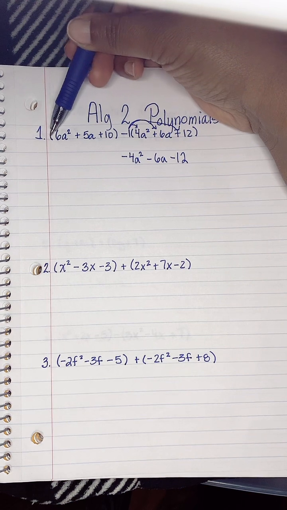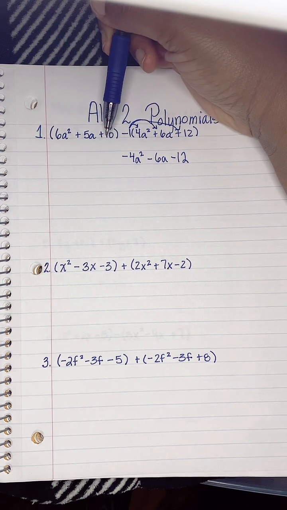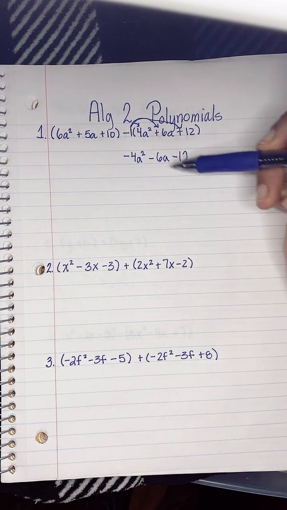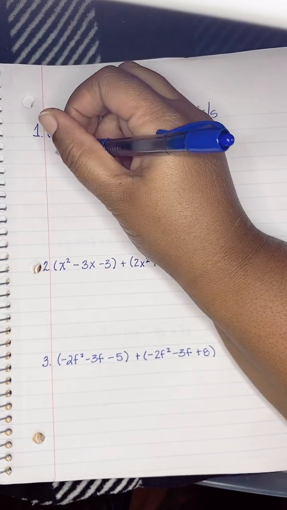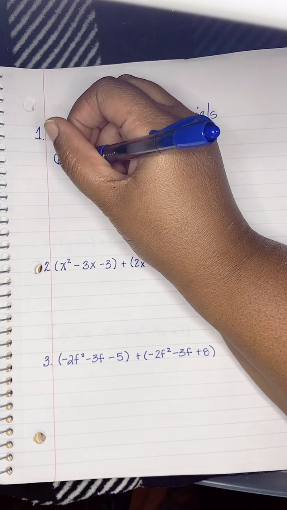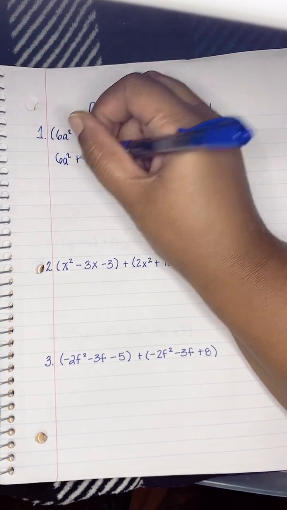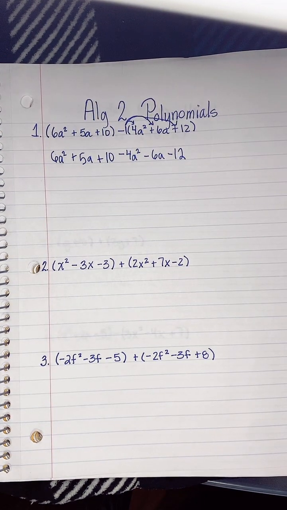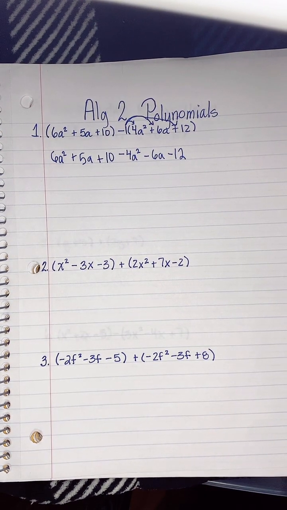Since this doesn't have a minus sign in front of it, we're just going to drop it down. You can drop it down vertically or horizontally. I'm going to do this one horizontally: 6a squared plus 5a plus 10. And then we start looking for like terms.